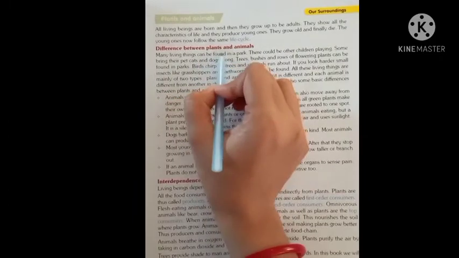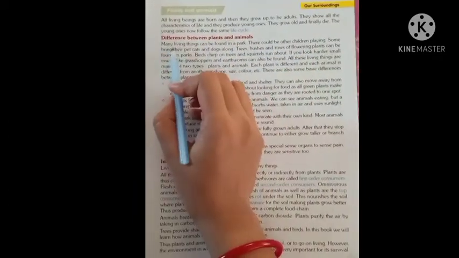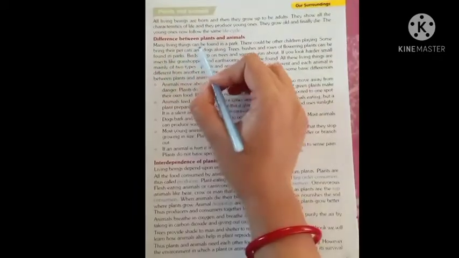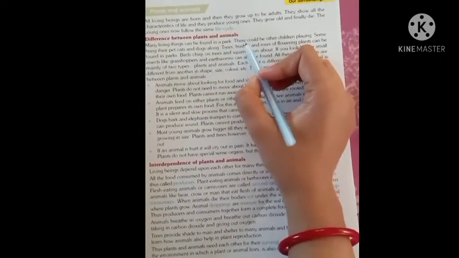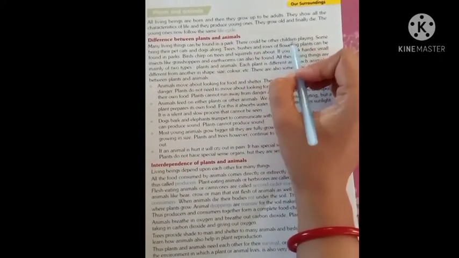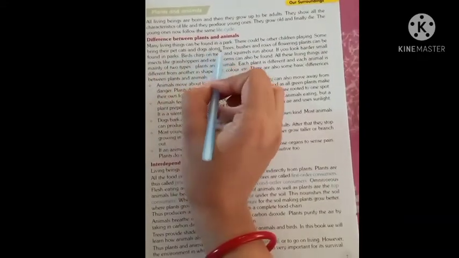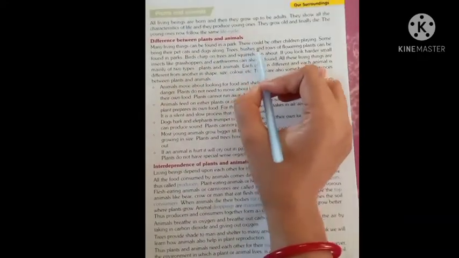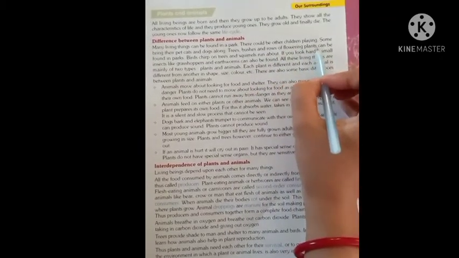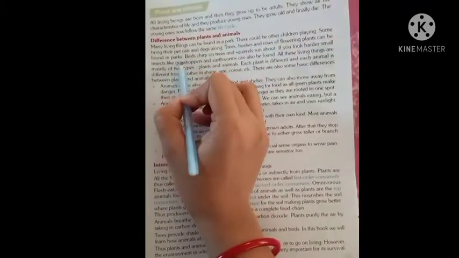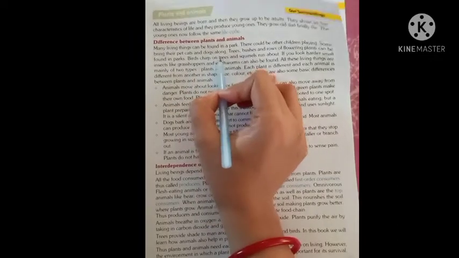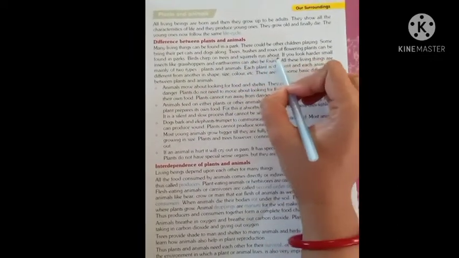Difference between plants and animals. Many living things can be found in a park. There could be other children playing. Some bring their pet cats and dogs along. Trees, bushes, and rows of flowering plants can be found in parks. Birds chirp on trees and squirrels run about.